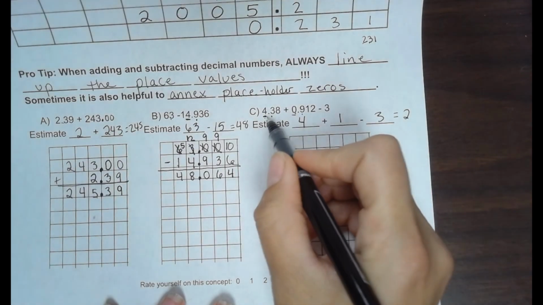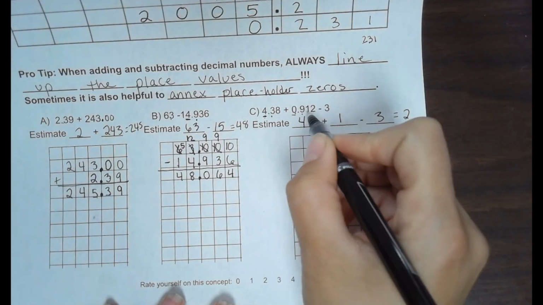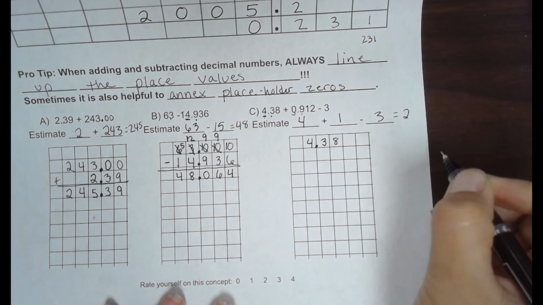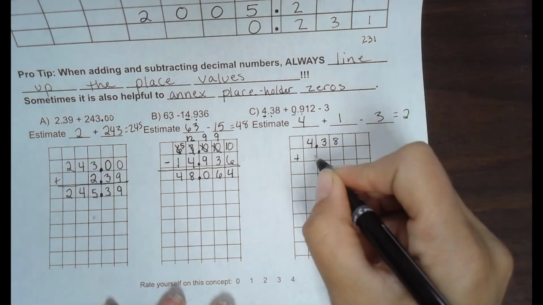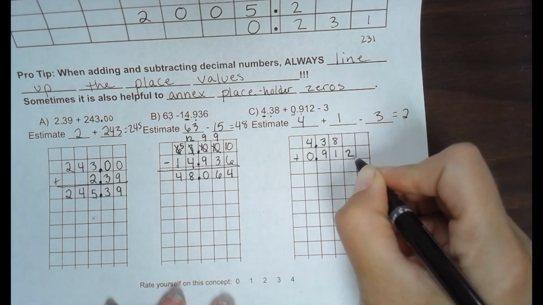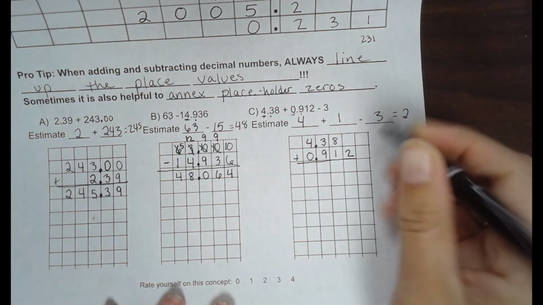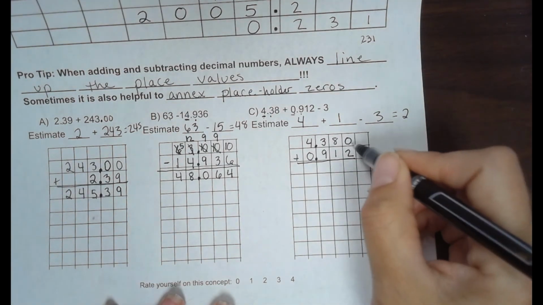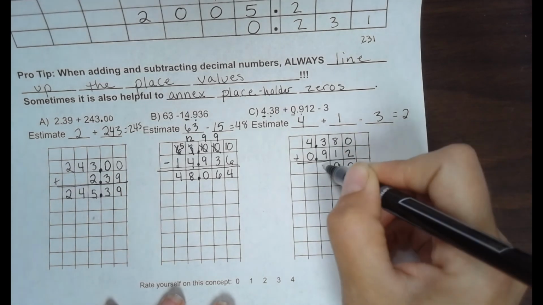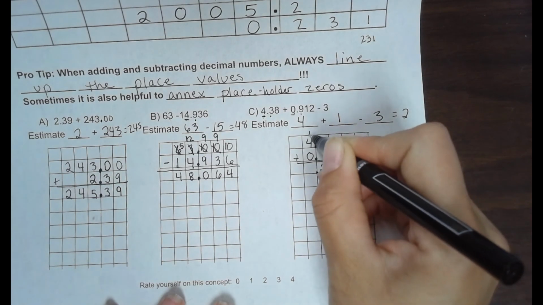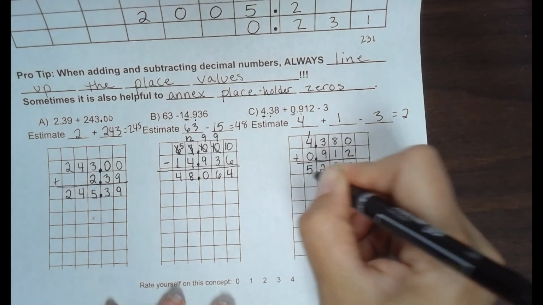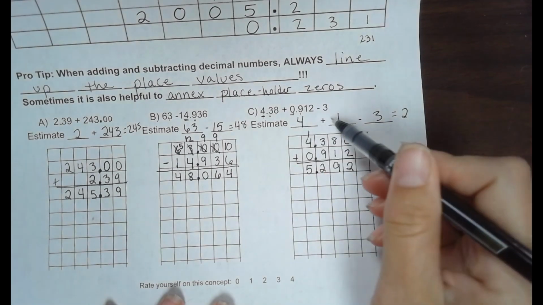So let's do in order what we have from left to right. So 4.38, so 4 and 38 hundredths plus 0 and, so this would be 9 tenths, 100th, 2 thousandths. We're adding. Okay, I'm going to put a 0 placeholder here just to remind me. 0 plus 2 is 2. 8 plus 1 is 9. 3 plus 9 is 12. Regroup 1. 1 plus 4 is 5. Plus 0 is still 5. Okay, so that's what I got after adding.